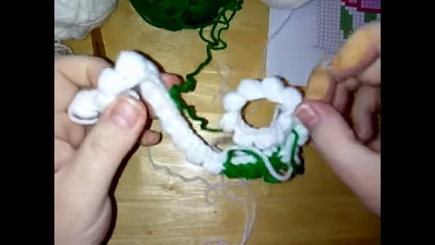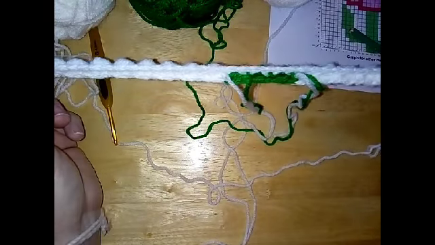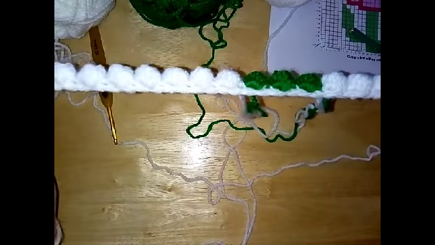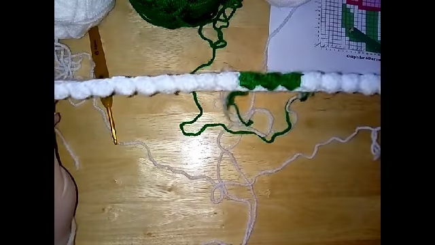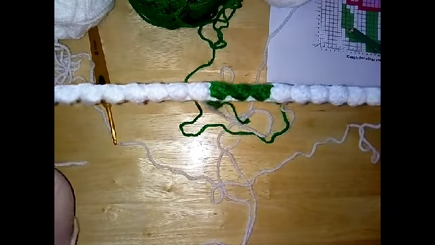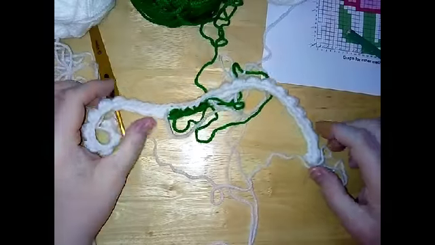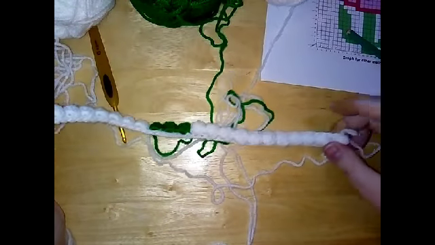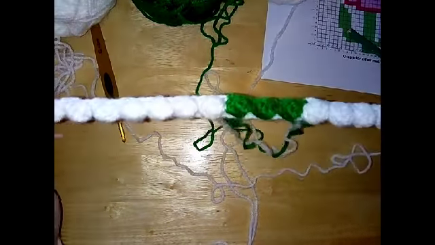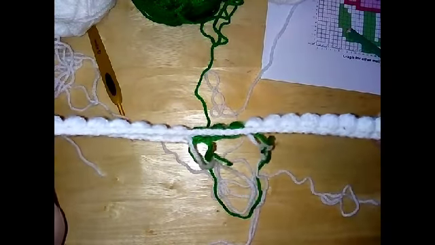Now if it's curling a bit like so, don't panic, because by the time we've made some more rows it will uncurl a little more. Okay, so just give it a stretch out, and it will help it a bit, but it will lay a lot flatter and straighter as we progress. Okay, so we're going to work our second row, but not the second row of the graph, just the second row of our work. Okay, so basically it's row 1 part 2.